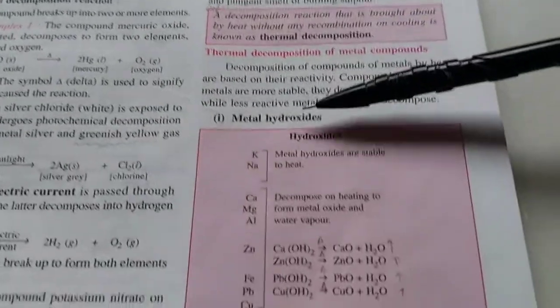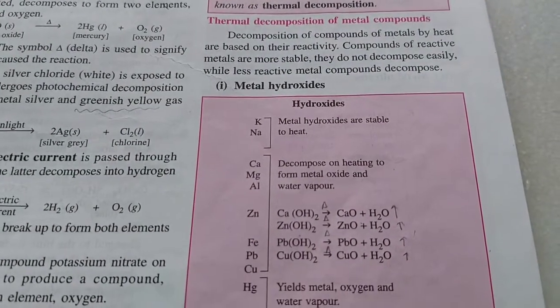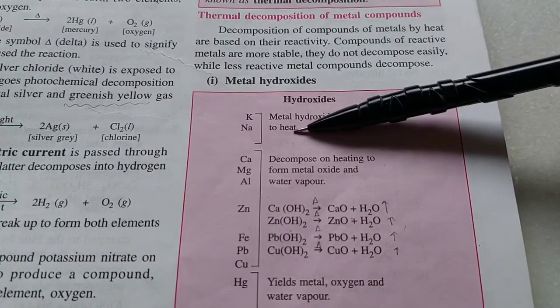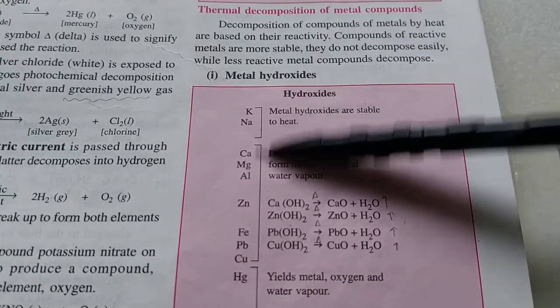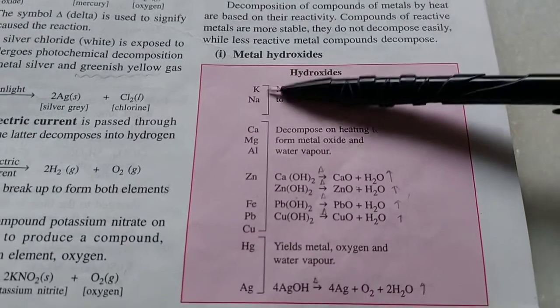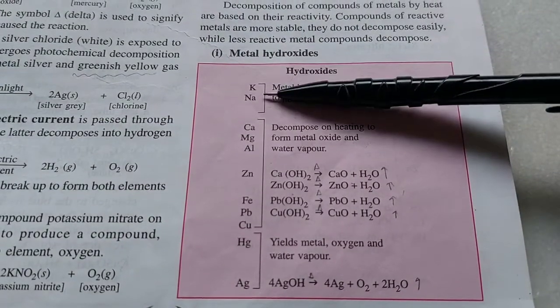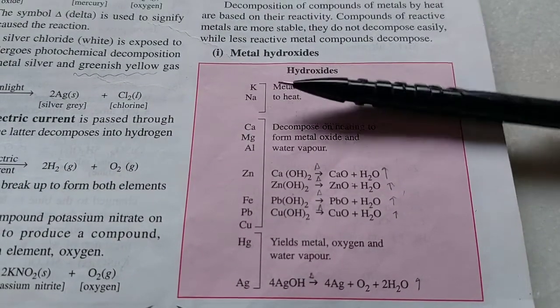Now, let's study metallic hydroxides and their decomposition. When you heat potassium or sodium hydroxide, it doesn't decompose. You see in the activity series, these are very reactive metals on top, so their bonds are strong and they won't decompose on heating.